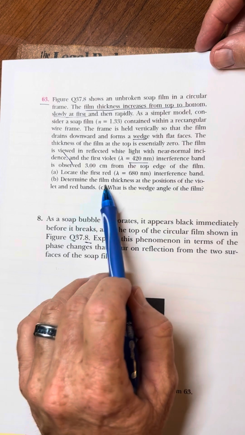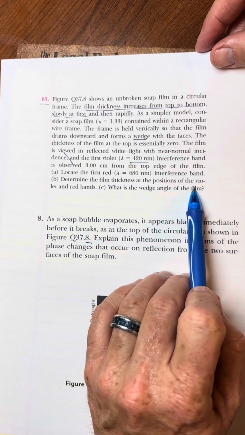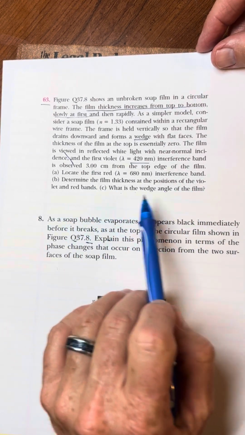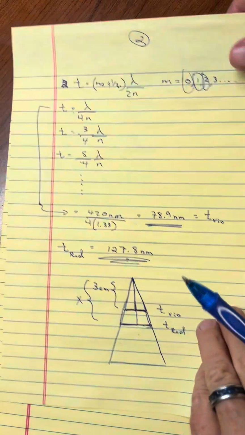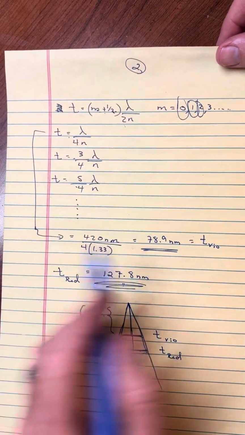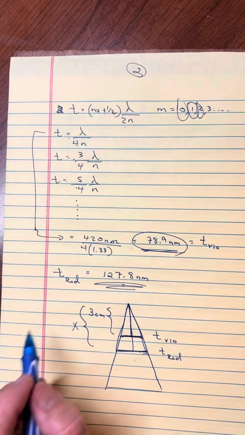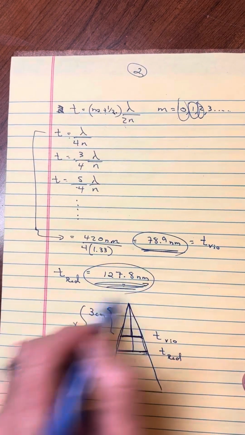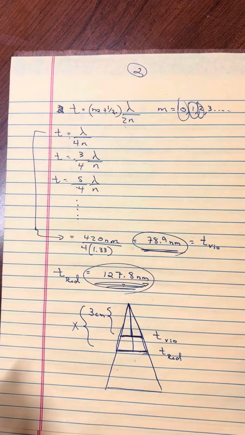B, determine the film thickness at the position of the violet and the red band. Well, I guess I've already done that. That was what got me started here using the interference. So this would be the thickness at the violet band, and this would be the thickness at the first red band.